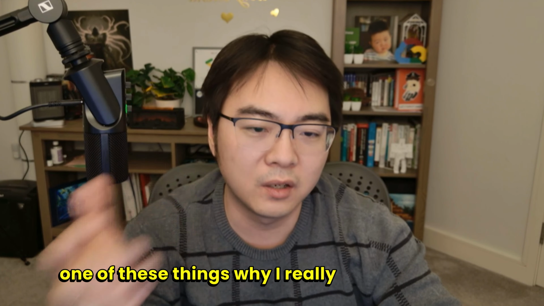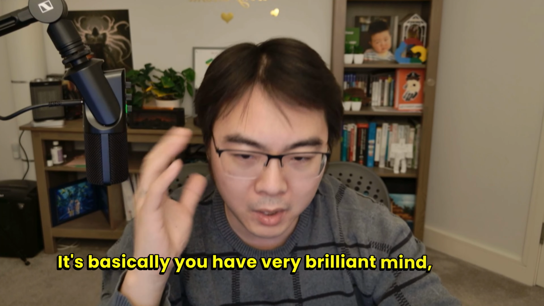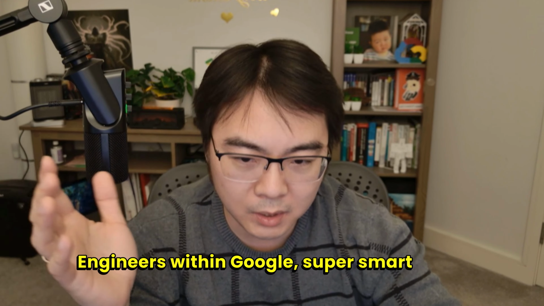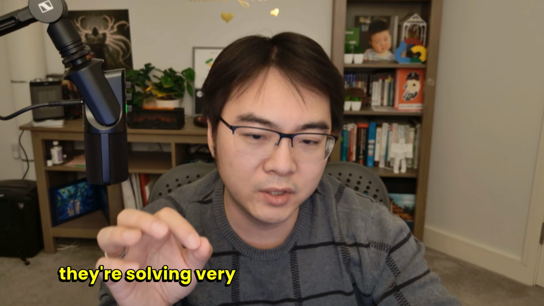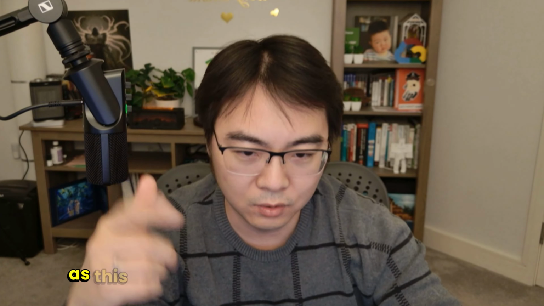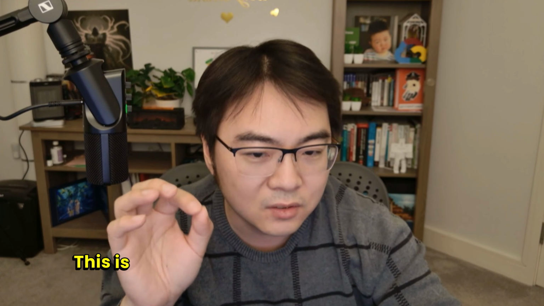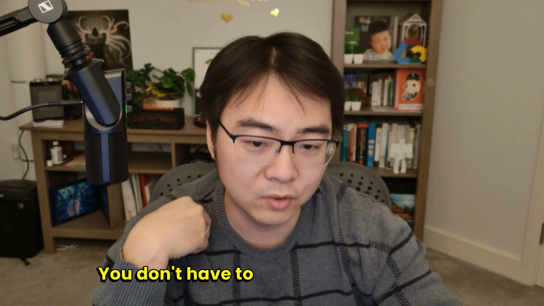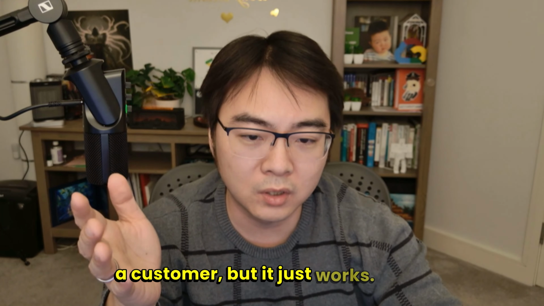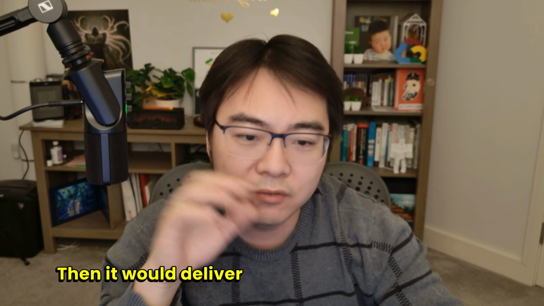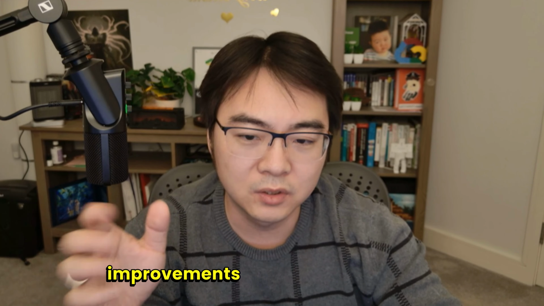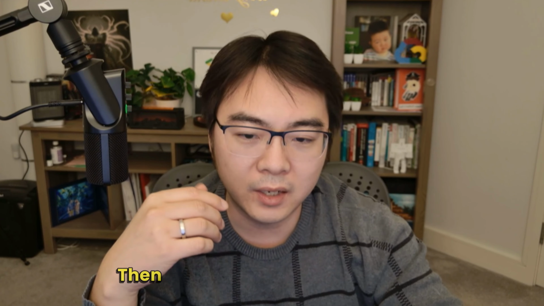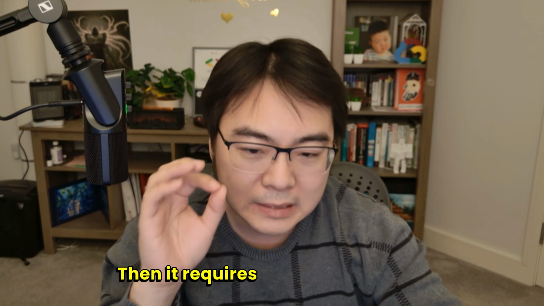It's basically that you have very brilliant engineers within Google, super smart people. They're solving very tough problems, such as this history-based cost optimization. This is a really hard problem. If you think about it, you don't have to do anything as a customer, but it just works, right? And it delivers these very impactful improvements to you or to me, and it requires literally zero effort for you to adopt. This is such a big deal.